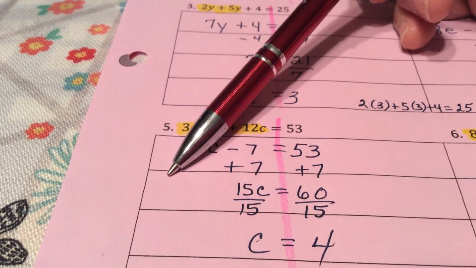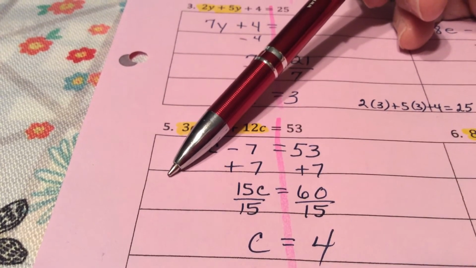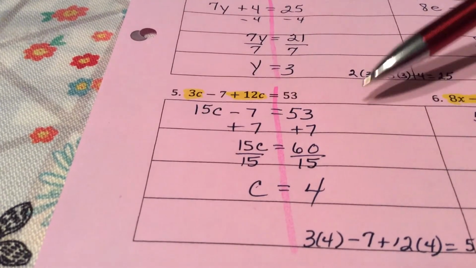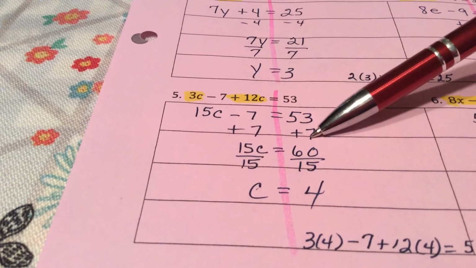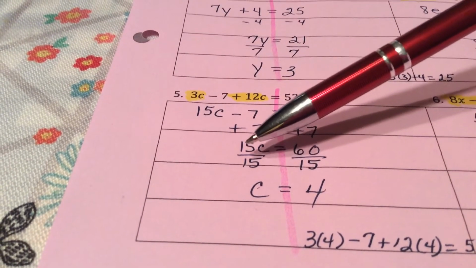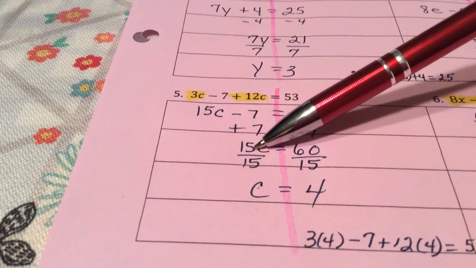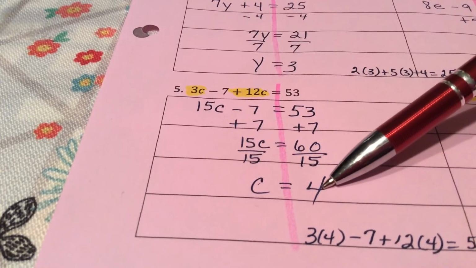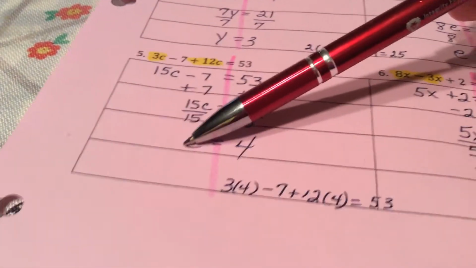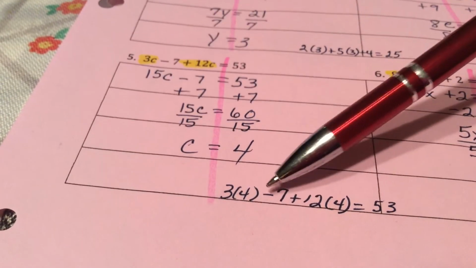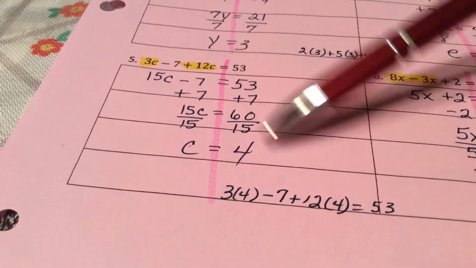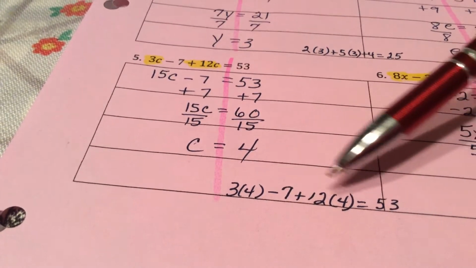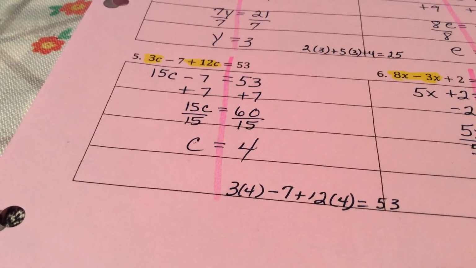Cover up your 15C. The inverse of minusing 7 is to add 7, so we add 7 to both sides. We bring down our 15C equals 53 plus 7 is 60. Now to get rid of 15 times C, we have to divide by 15 on both sides. And C equals 4. Let's check. Our check is 3 times 4 minus 7 plus 12 times 4. When you put that into your calculator, 3 times 4 minus 7 plus 12 times 4, we get 53.